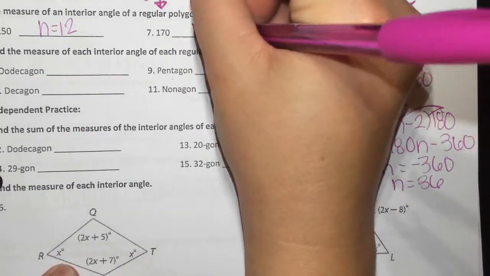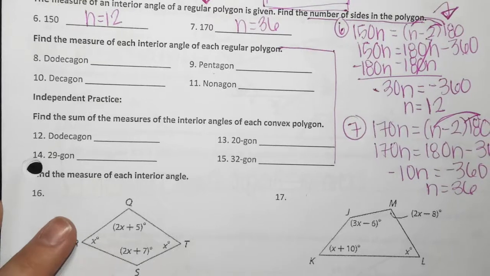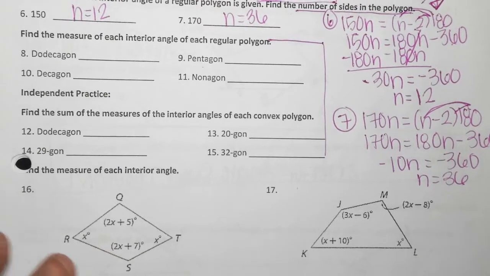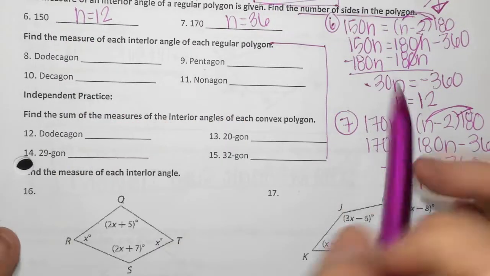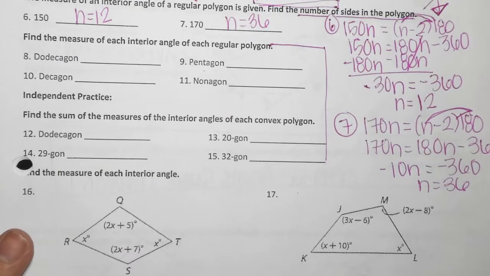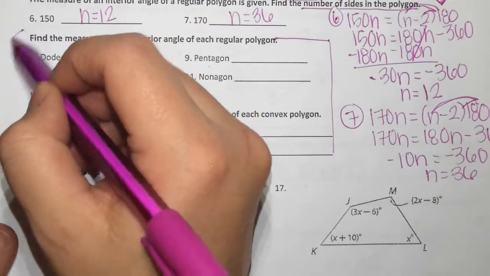N equals 36. That's the only thing. This and one tiny other thing are the only things we have to add on from yesterday. So this you already know how to do.